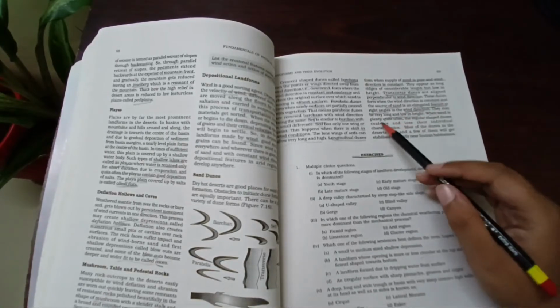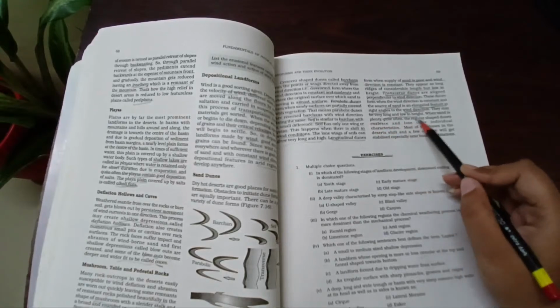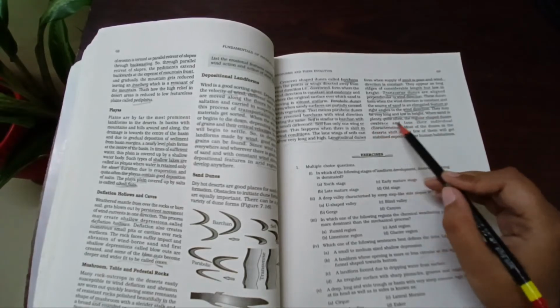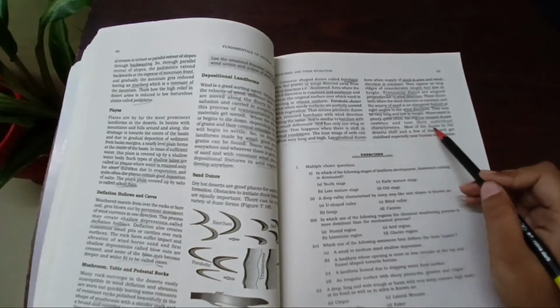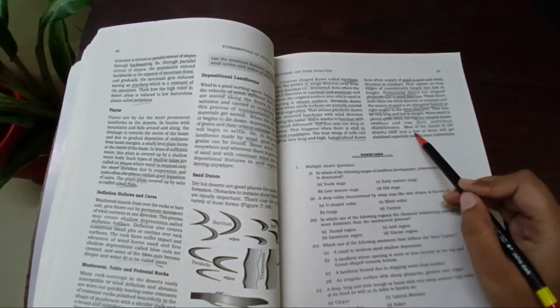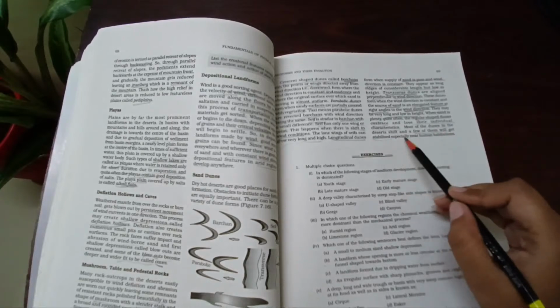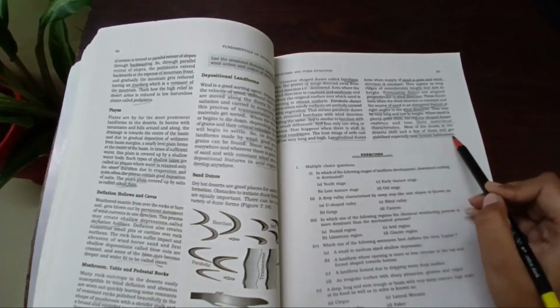When sand is plentiful, quite often the regular shaped dunes coalesce and lose their individual characteristics. Most of the dunes in the desert shift, and a few of them will get stabilized, especially near human habitation.